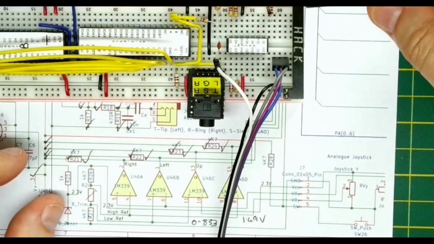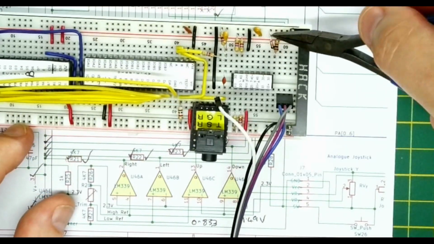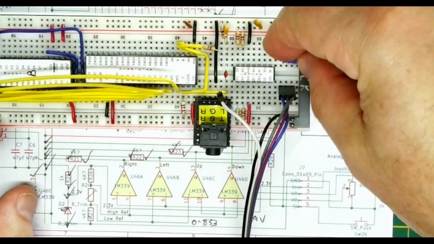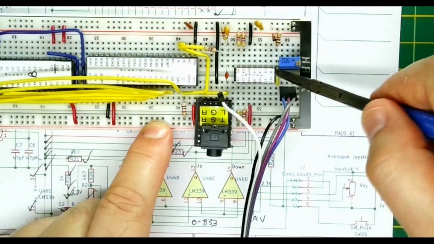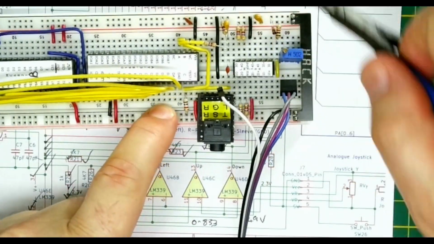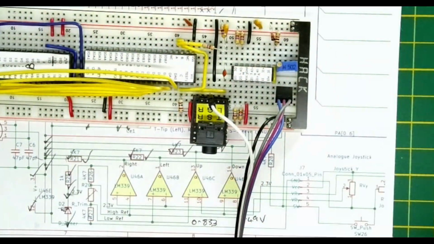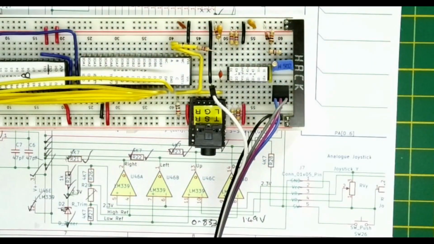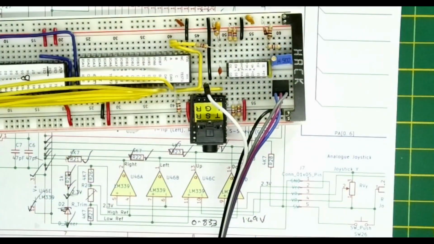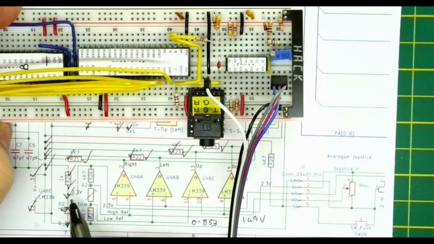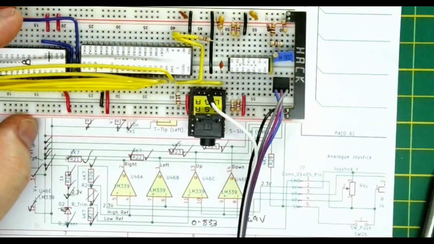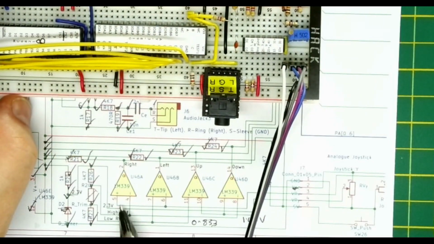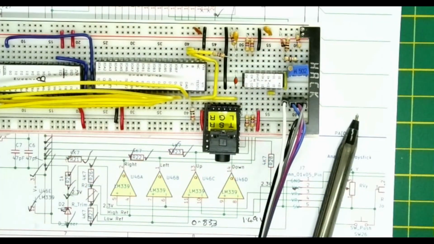Now we need to put in the resistor and the Zener diode to provide our 2.3 volt reference. Now put in the potentiometer, which provides our trimmer to be able to vary the zone in the middle where we switch from left, right, up and down. Then these are the resistors needed to provide the voltage reference for the low reference and the high reference to feed into the comparators. Tick those off.